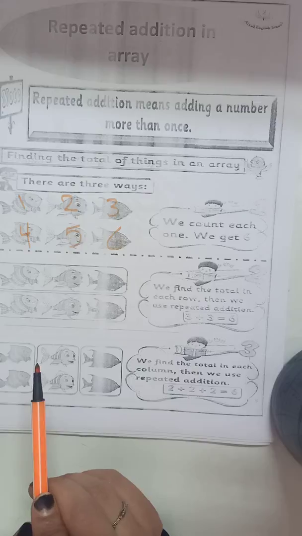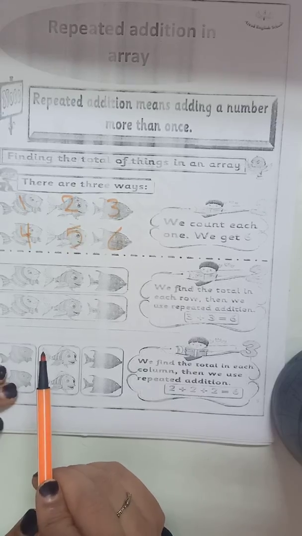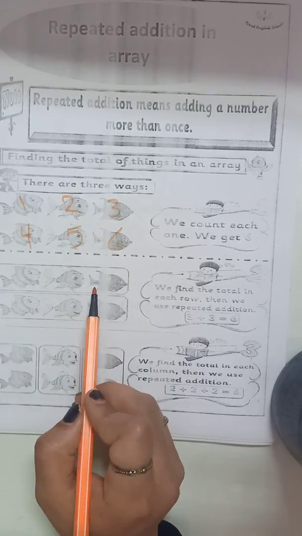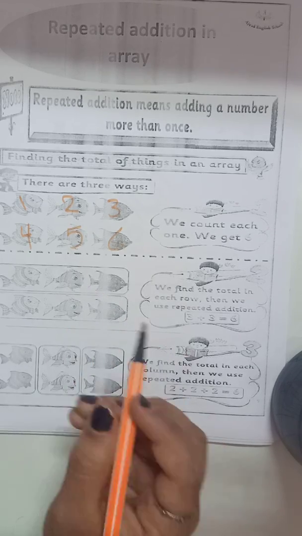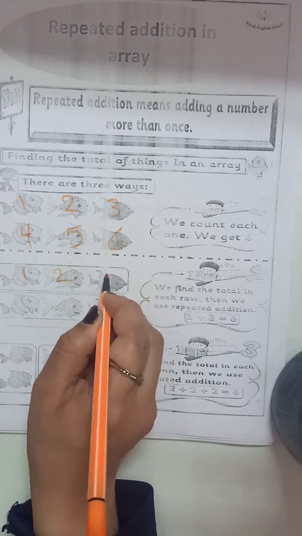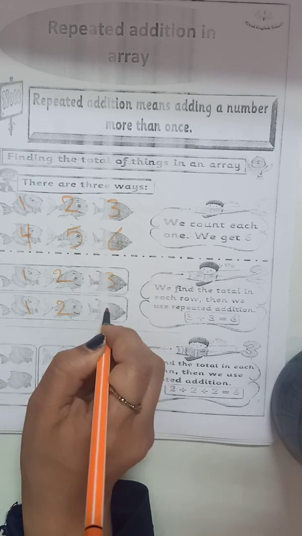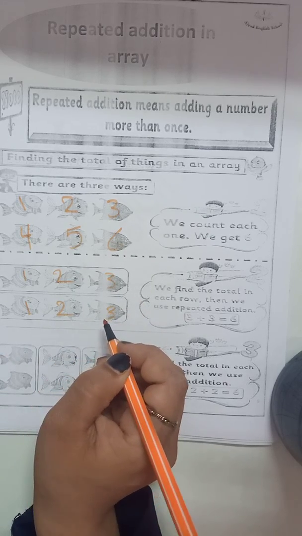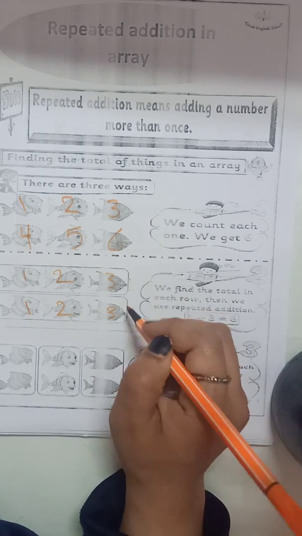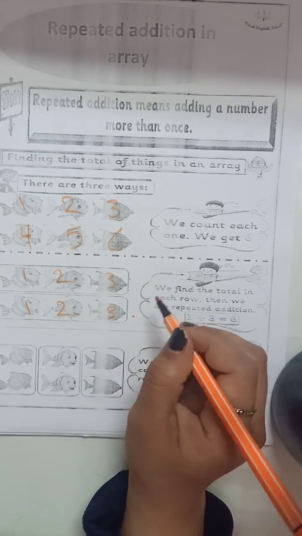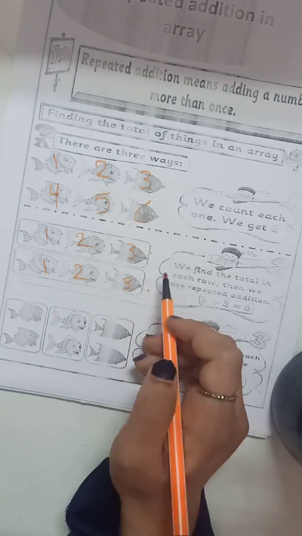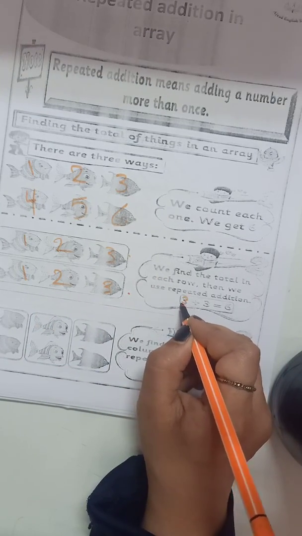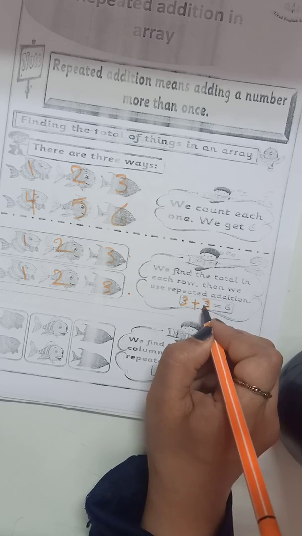Okay, so it is repeated 2 times. And in any row, how many elements? 1, 2, 3. And 1, 2, 3. So the number 3 is repeated how many times? 1, 2. Now we can say 3 plus 3.